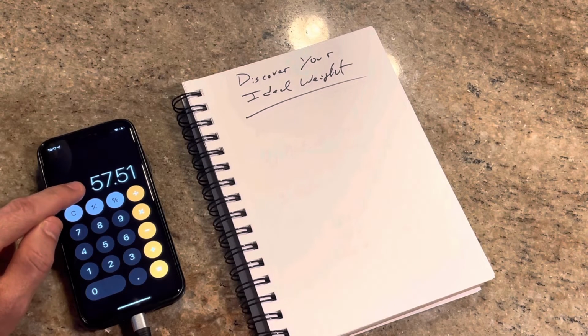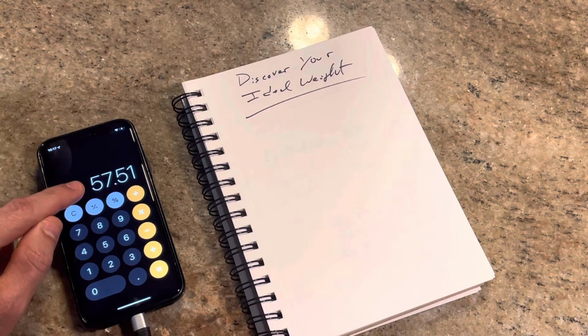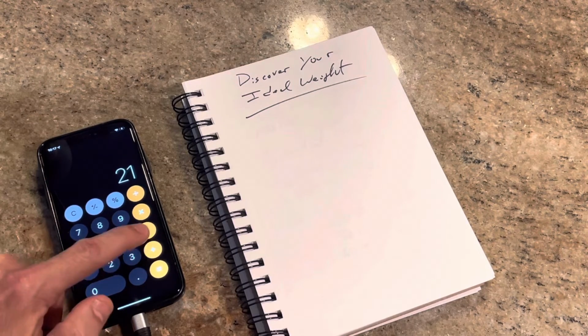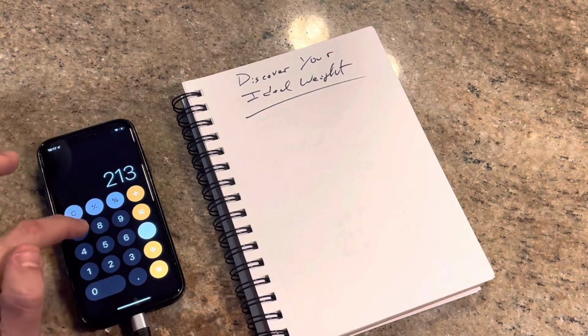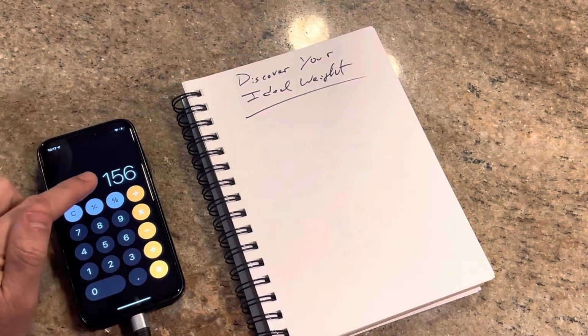Now, this is not a completely accurate number, without going to a doctor and having a series of tests to measure every fat molecule in your body. But this will tell you there's roughly 57 pounds of fat that you have to lose. So 213, you take your current weight again, minus 57, and then the number is 156 pounds. So your ideal weight is 156 pounds in this scenario.